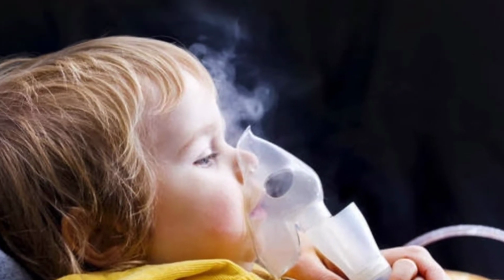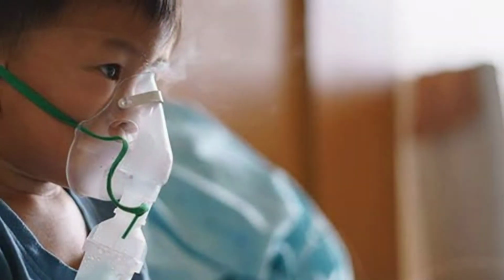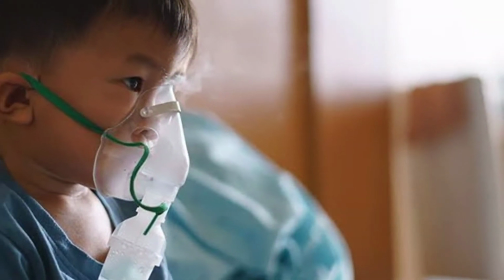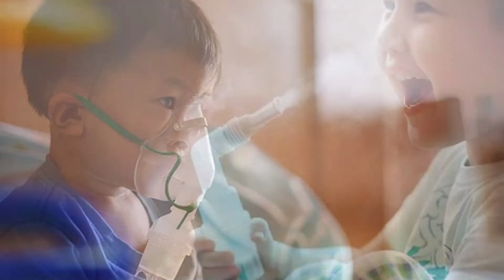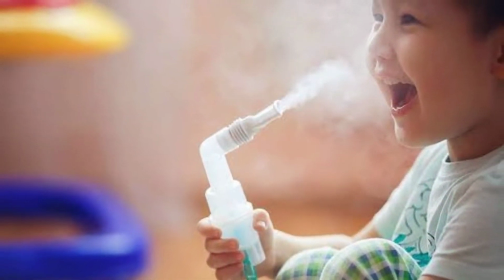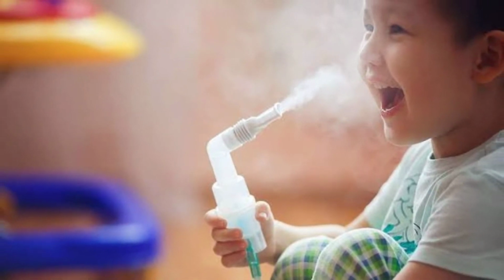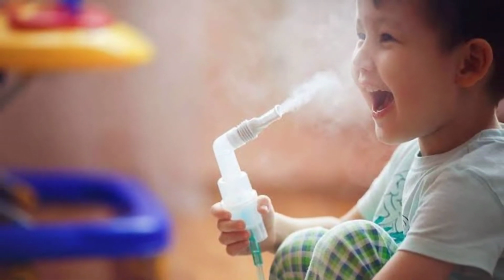Nebulization is a process of dispersing a liquid or medication into microscopic particles and delivering it into the lungs as the patient inhales through the nebulizer. It is also used to liquefy and remove retained secretions from the respiratory tract.